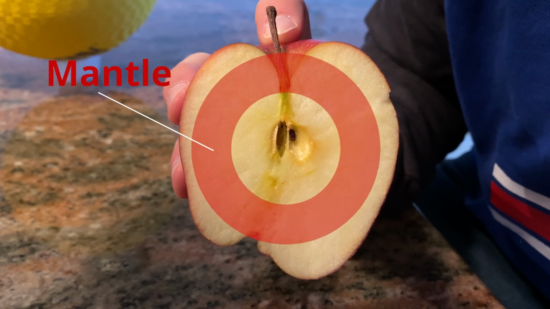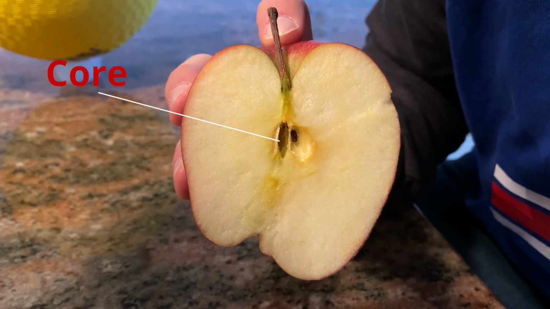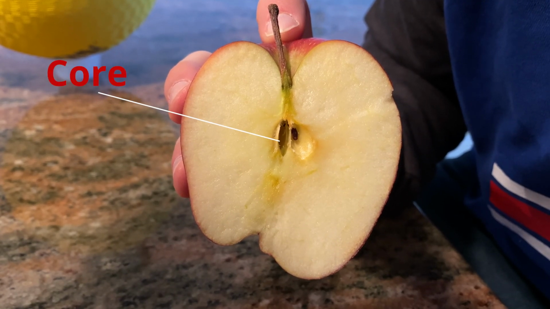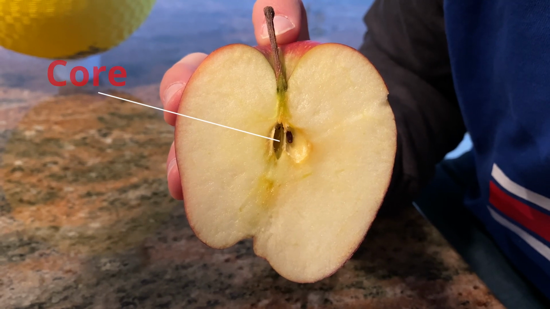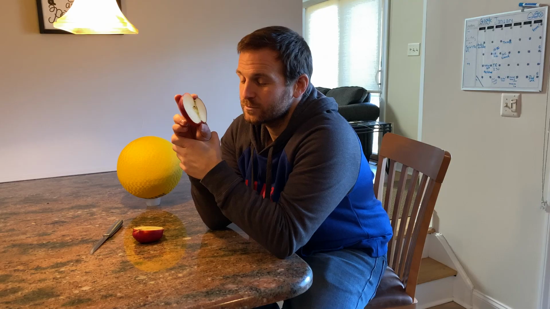Once we move past the crust, we get into the mantle. The mantle is made up of liquid rock. Further down from the mantle, we get to the core. Our planet has a solid core. It's made up of extremely hot metal called iron.